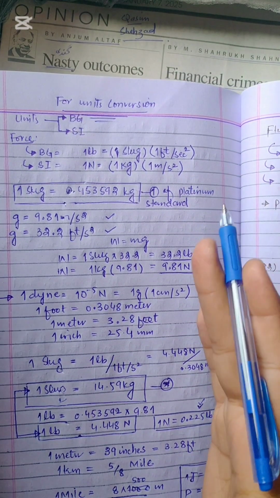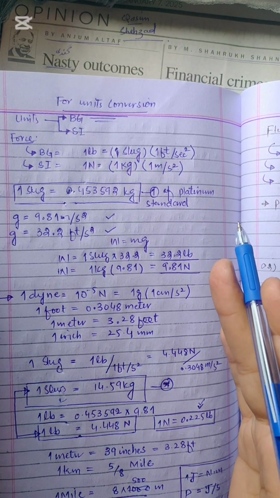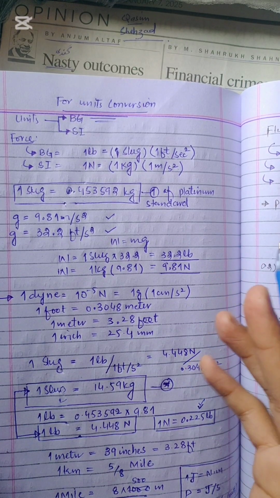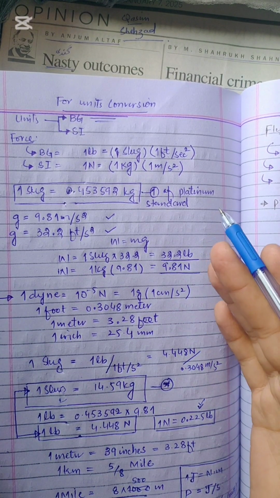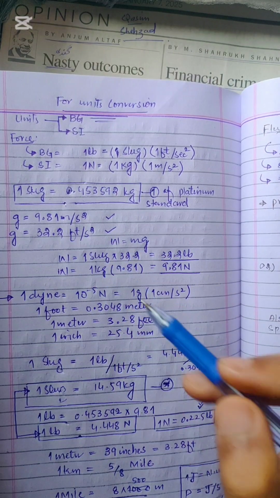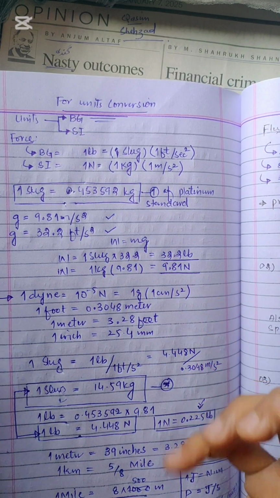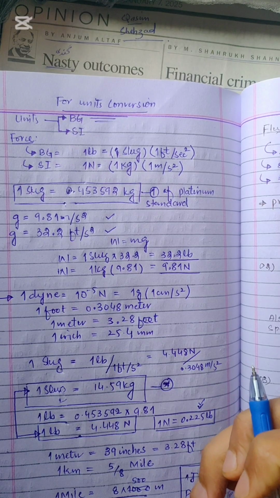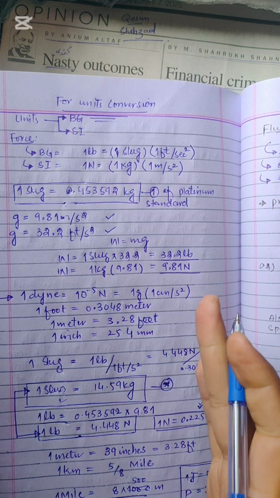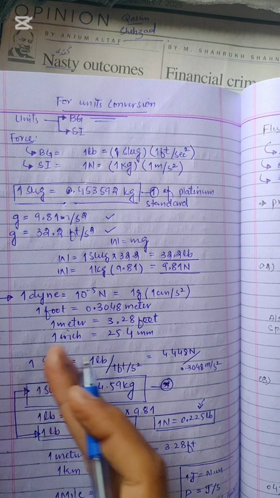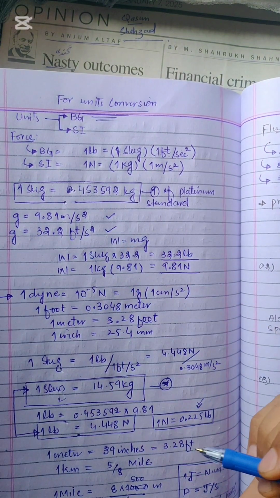Now, if you have to use the value of g and get the answer in meter per second square, you must use the value of g in meter per second square, which is 9.81 meter per second square. If you need the answer in feet per second square, you must use the value of g in foot per second square, which is 32.2 foot per second square.